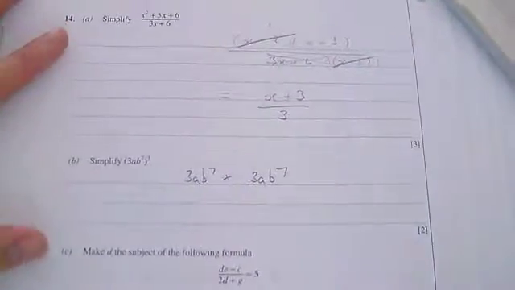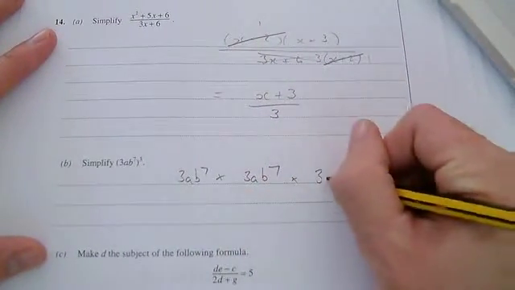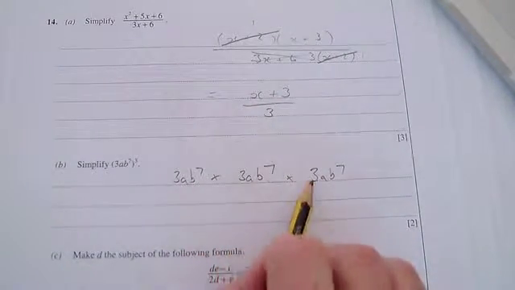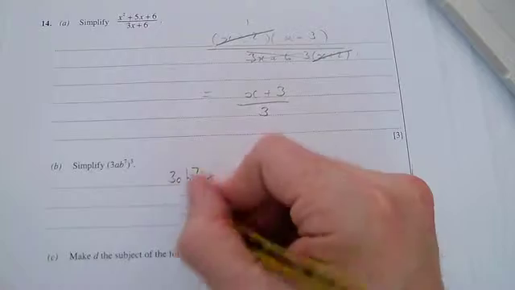From here, we've got another one because it was cubed. So there's 3 of them. So we've got 3 times 3 times 3. What's 3 times 3 times 3? 9? Oh, 27, sorry.